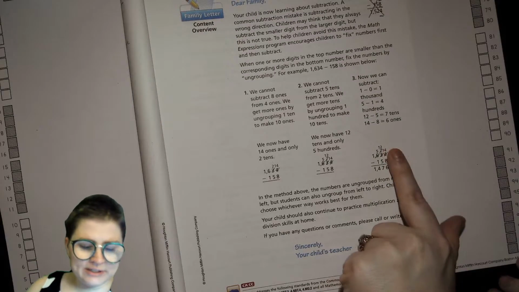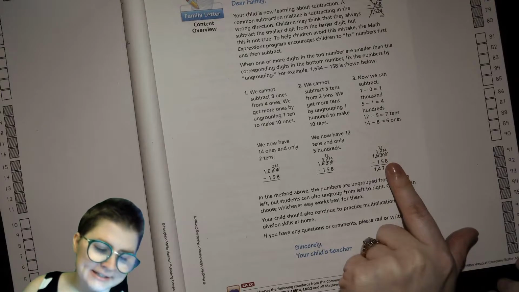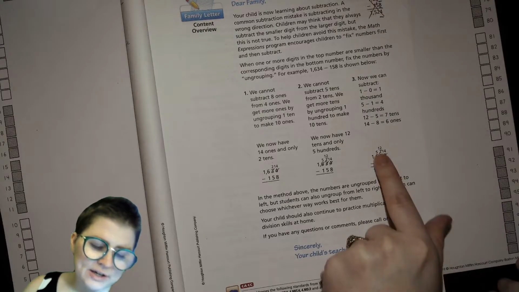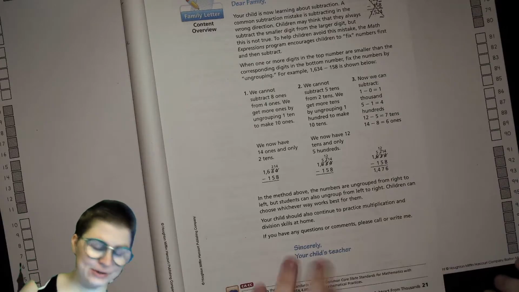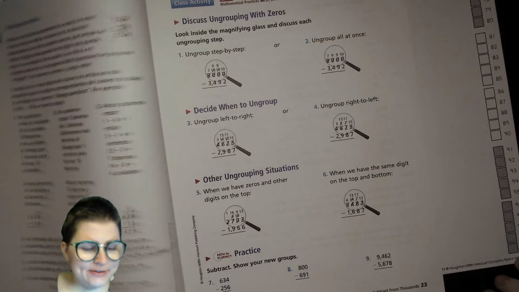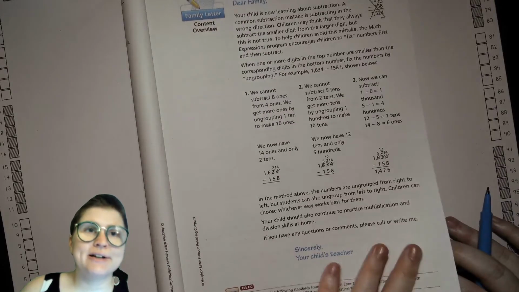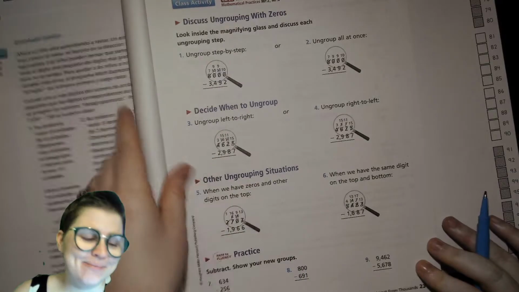So you have the 14 minus the 8, and that's 6. The 12 minus the 5, and that's 7. The 5 minus the 1, and that's 4. And the 1 minus the nothing, and that's 1. So we're going to practice that now, so go ahead and you can rip this page out and give it to your parents. So pause this, rip it out, run it over to your mom and dad, and then come back and hit play.